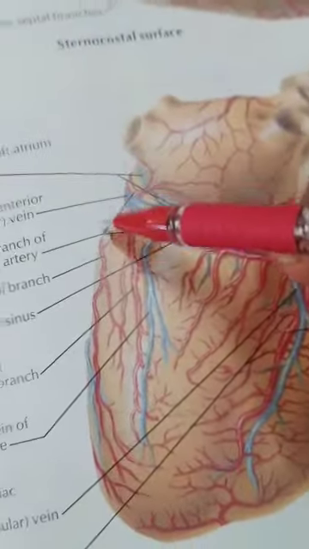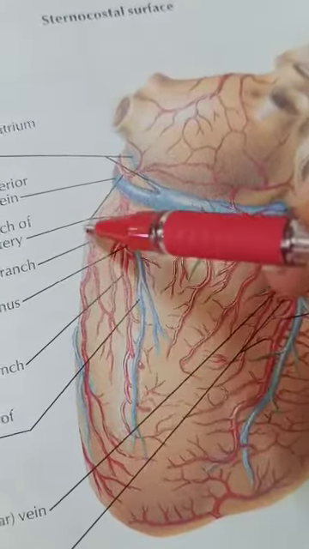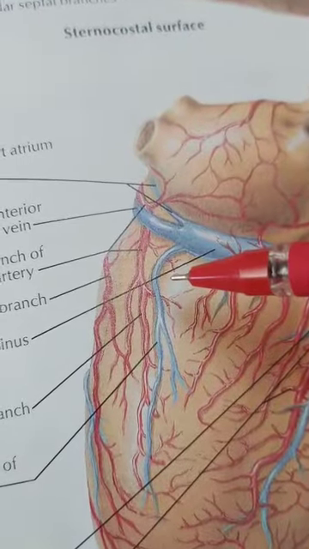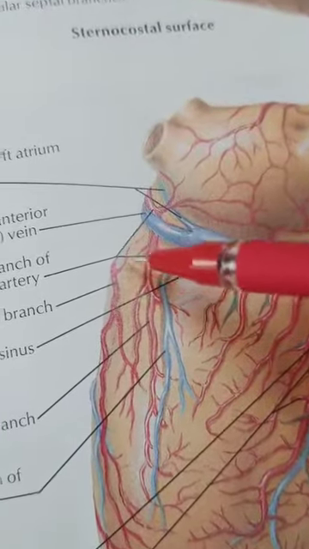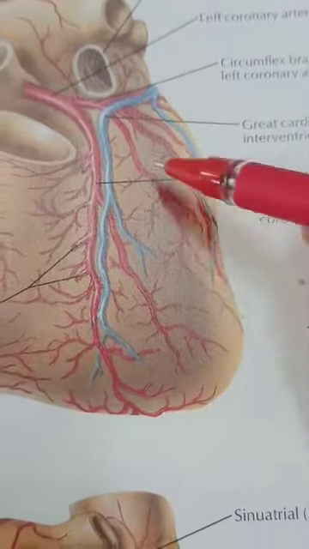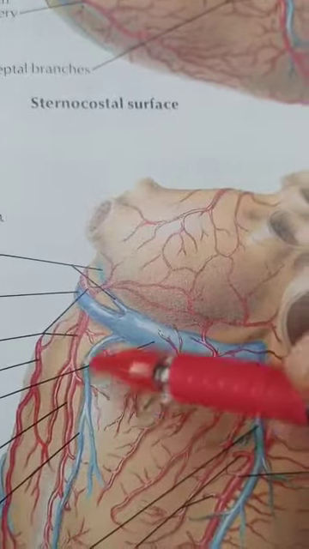This is the left marginal artery, one large branch. Then it gives rise to anterior and posterior ventricular branches. Here we can make out the small ventricular branches. Posteriorly also it gives rise to ventricular branches.